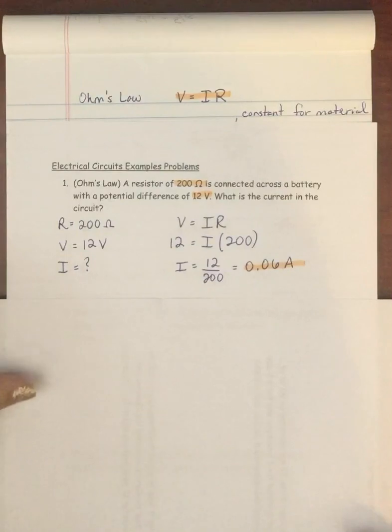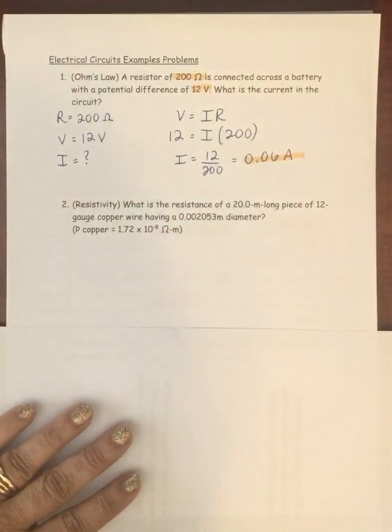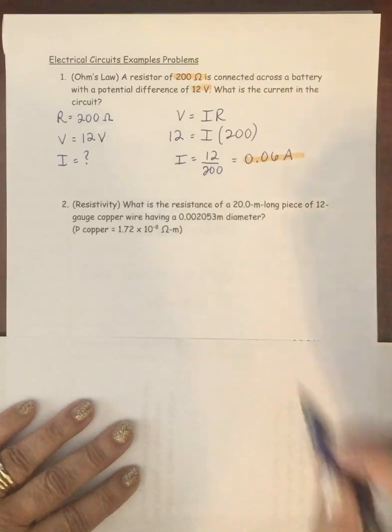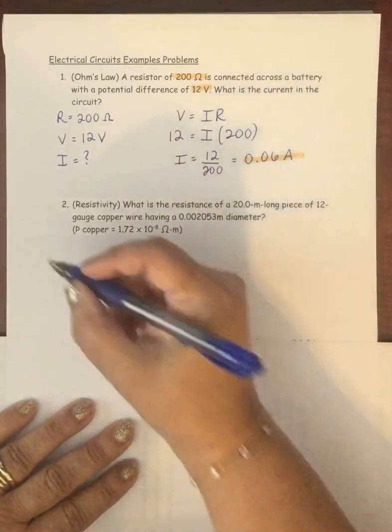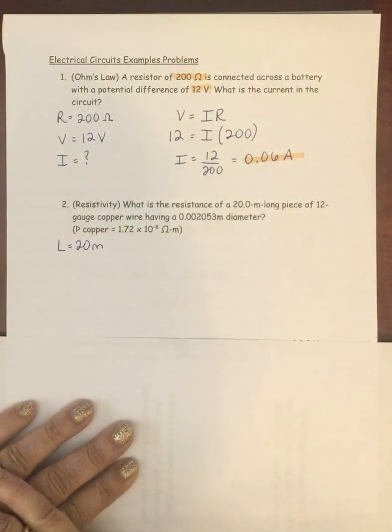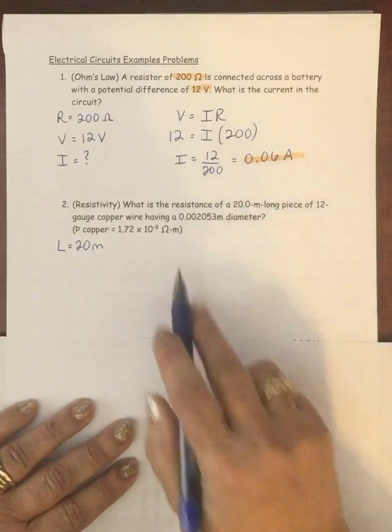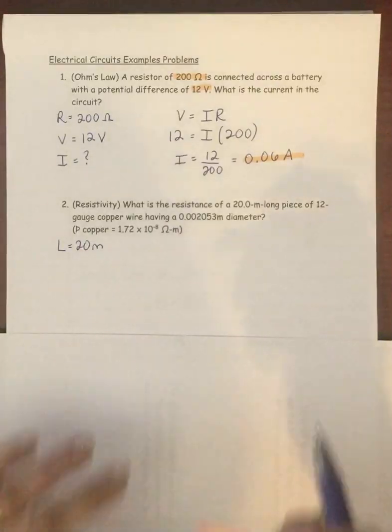All right, the second problem is a resistivity problem. So we have a 20-meter long piece of wire. So the length is 20 meters. We have that the wire is 12 gauge. That doesn't really mean anything to you or to me. It's just basically how wide the wire is. The bigger the number gets, the smaller the wire gets. It's kind of a reverse relationship when they measure gauge. But we don't use gauge. All we really need is the diameter.